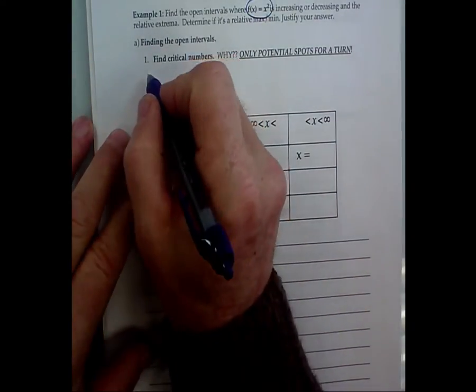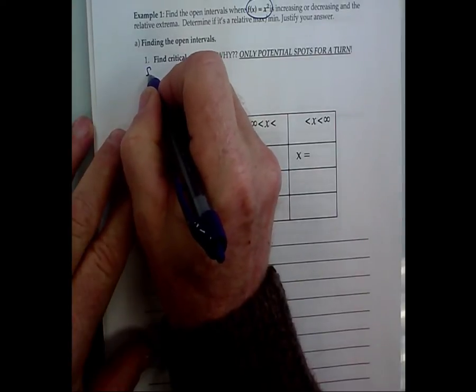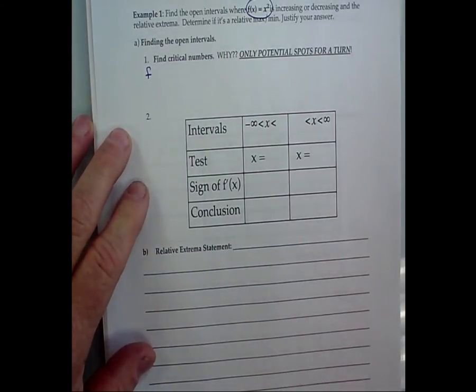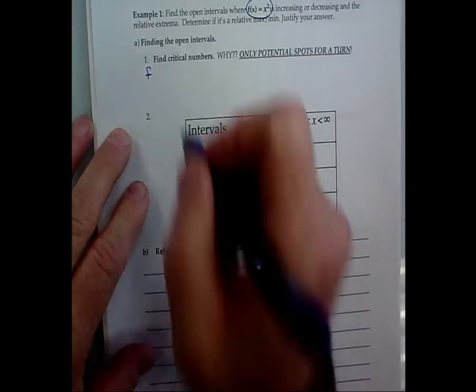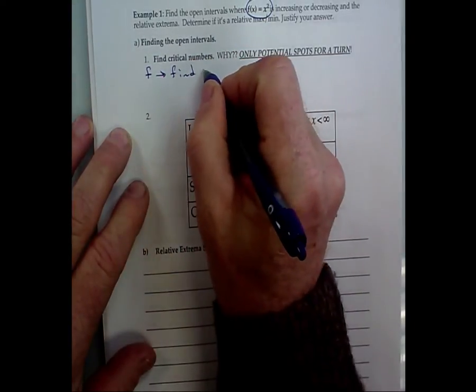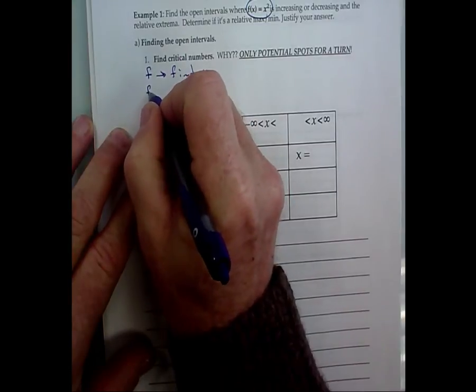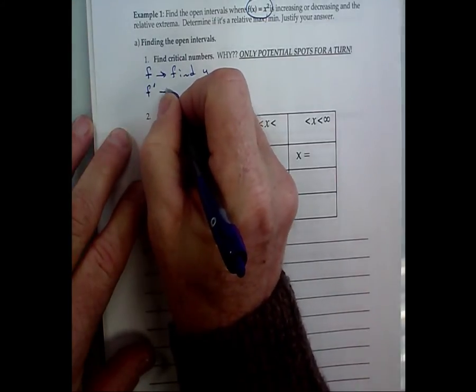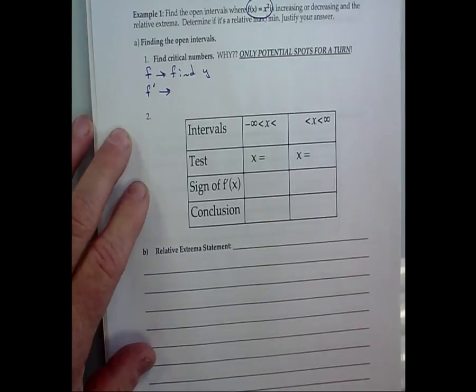And right now, you need to understand this. What is the purpose of f? To find y. What is the purpose of finding the first derivative? Find slope.